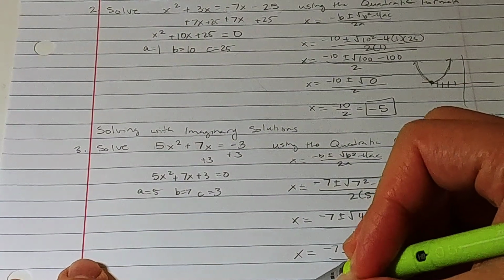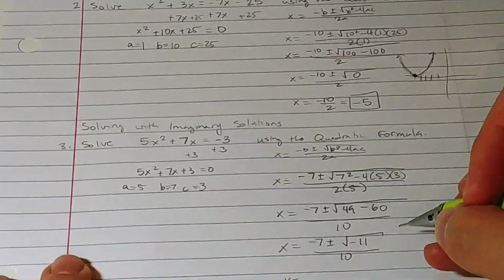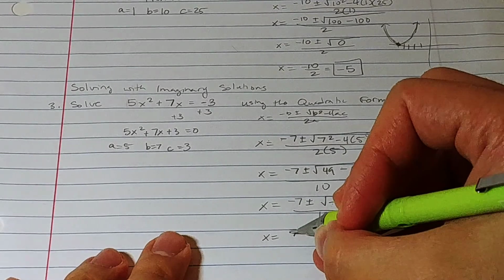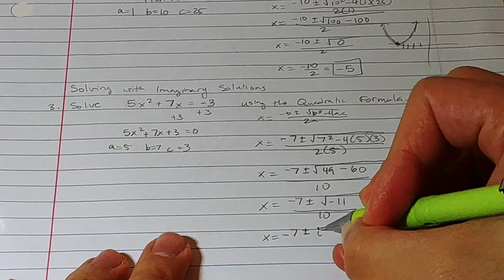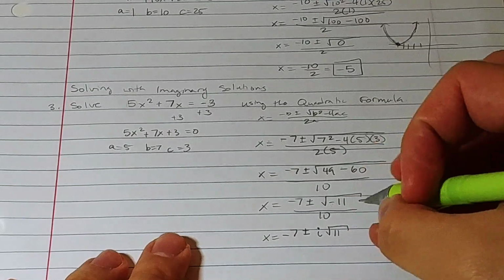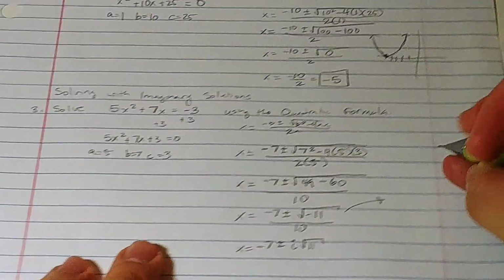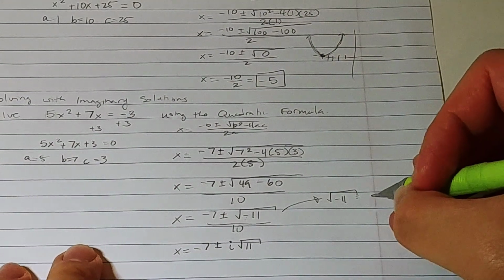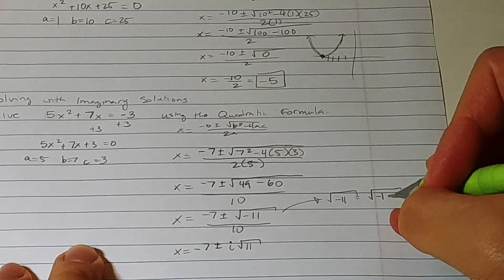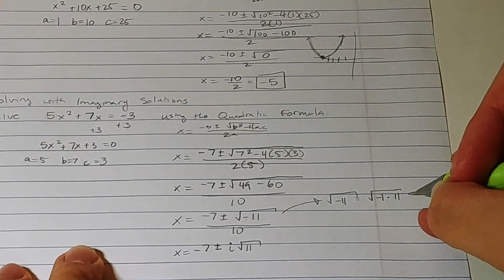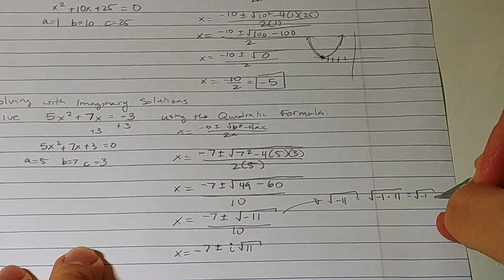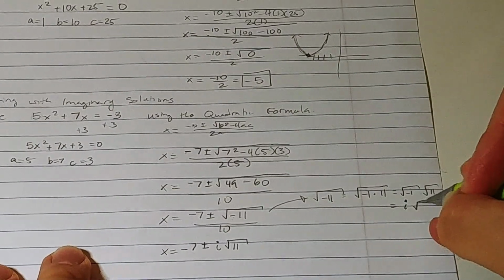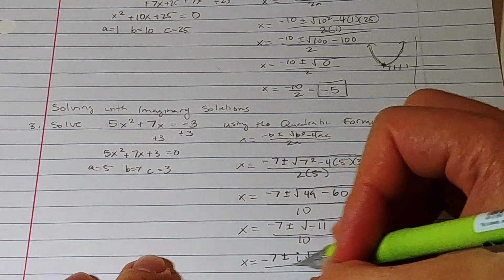Then we get, because we have a square root of a negative number, remember, negative 7 plus or minus i root 11. And if you're wondering where that came from, remember, we can split the square root of negative 11 into the square root of negative 1 times 11, and the square root of negative 1 is i, and the square root of 11 just stays square root of 11, all over 10.